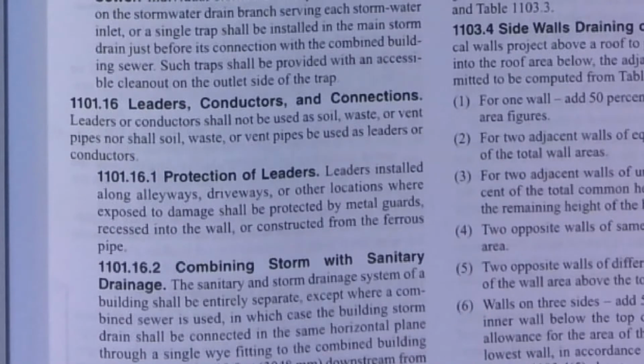Leaders installed along alleyways, driveways, or other locations where exposed to damage shall be protected by metal guards recessed into the wall or constructed from ferrous pipe. So any leader installed along an alleyway or a driveway or any other location exposed to damage shall be protected by a metal guard recessed into the wall, or constructed of ferrous piping.